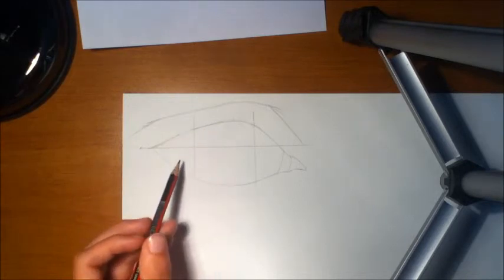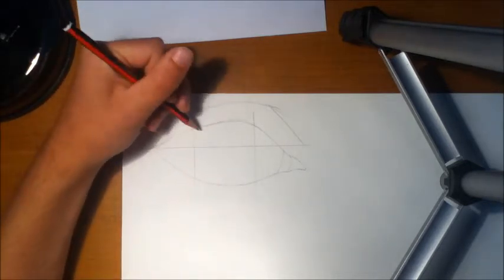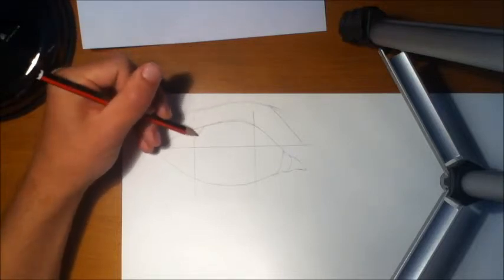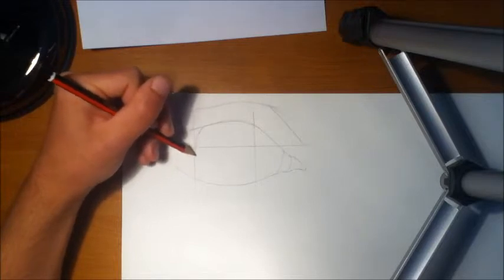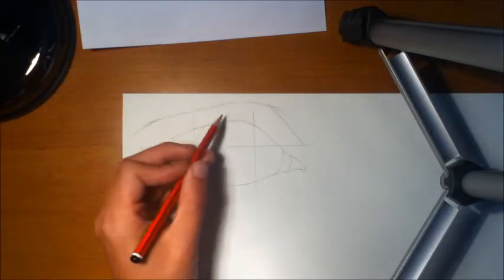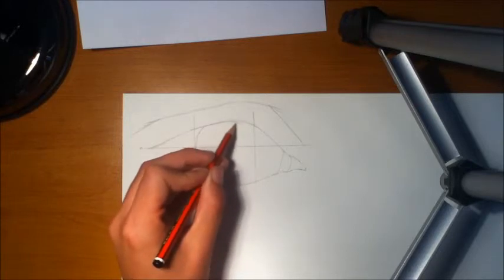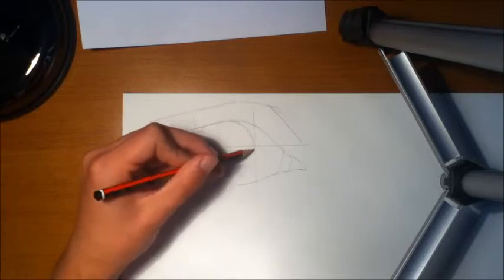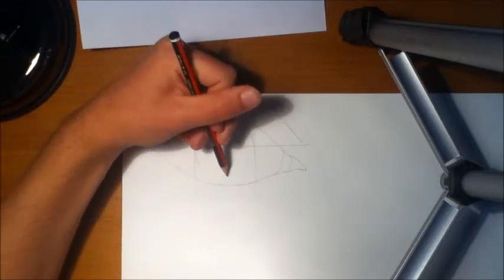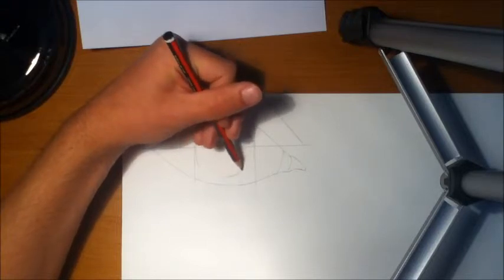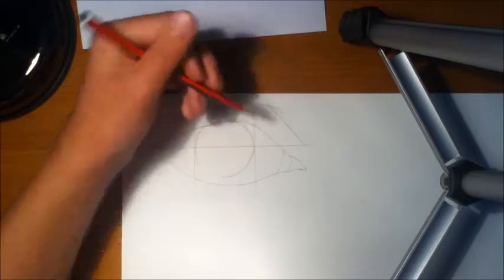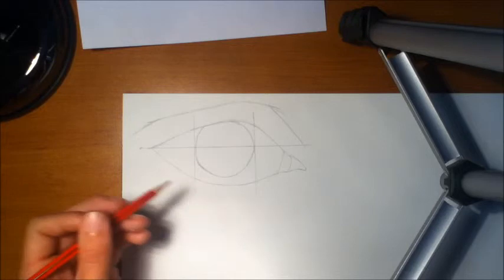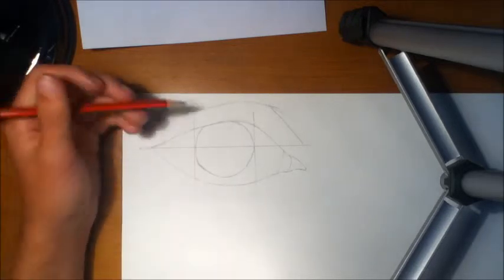So with the iris, usually, if it's looking forward, will be rounded. Again, this is with photo reference, you can change it if you want. Just go around like this. With my photo reference, it doesn't actually touch the bottom, so I'm not going to draw it going to the bottom, but as I said, it's subject to change.